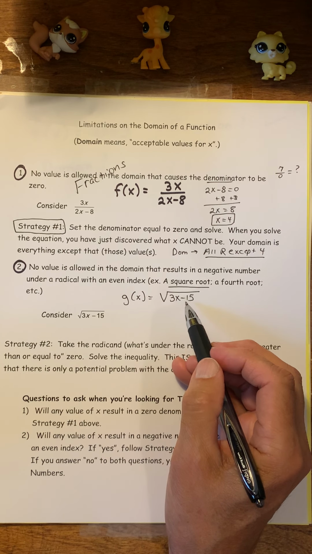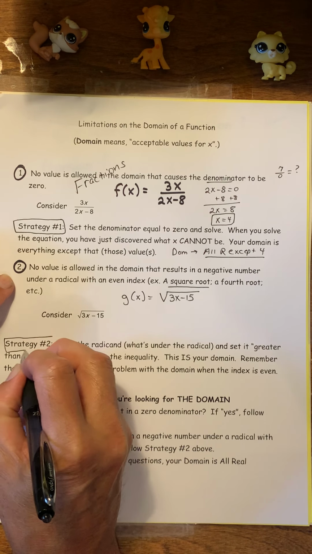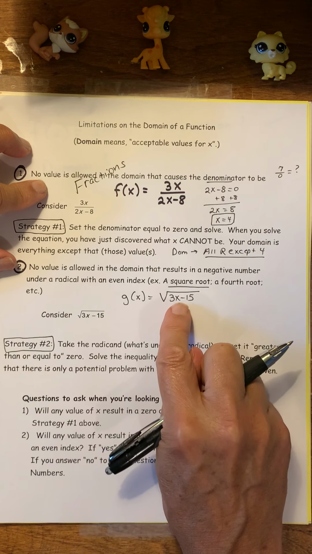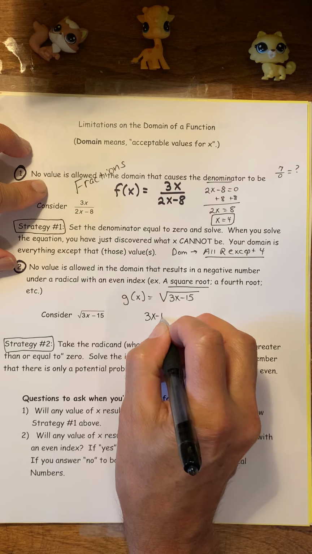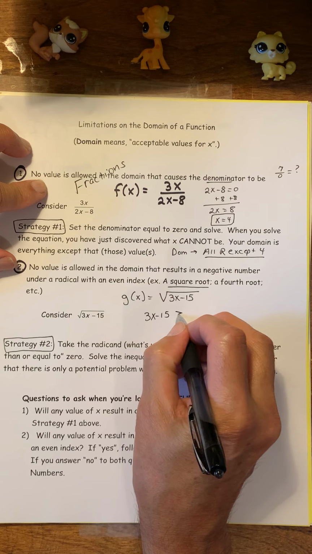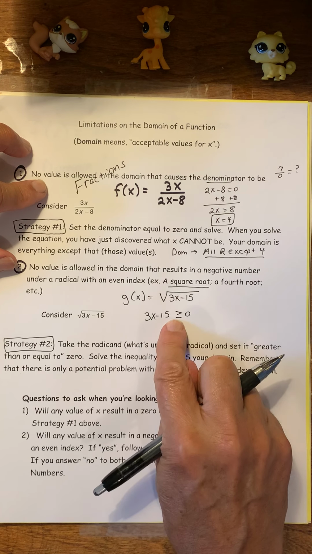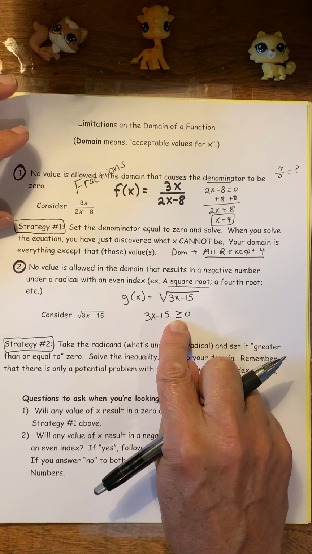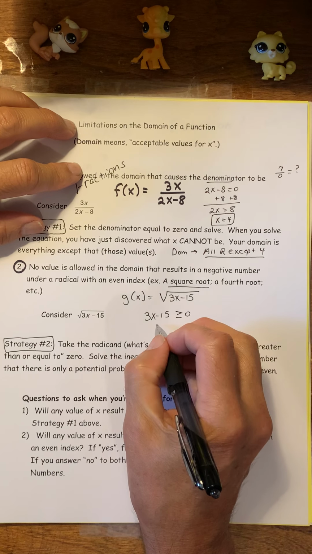How do I find out what my domain is? Strategy number 2. Take the radicand, that's whatever's under the radical, and set it greater than or equal to 0. And solve. Now we're going to get into solving inequalities more specifically, but you know enough to solve this guy, right?